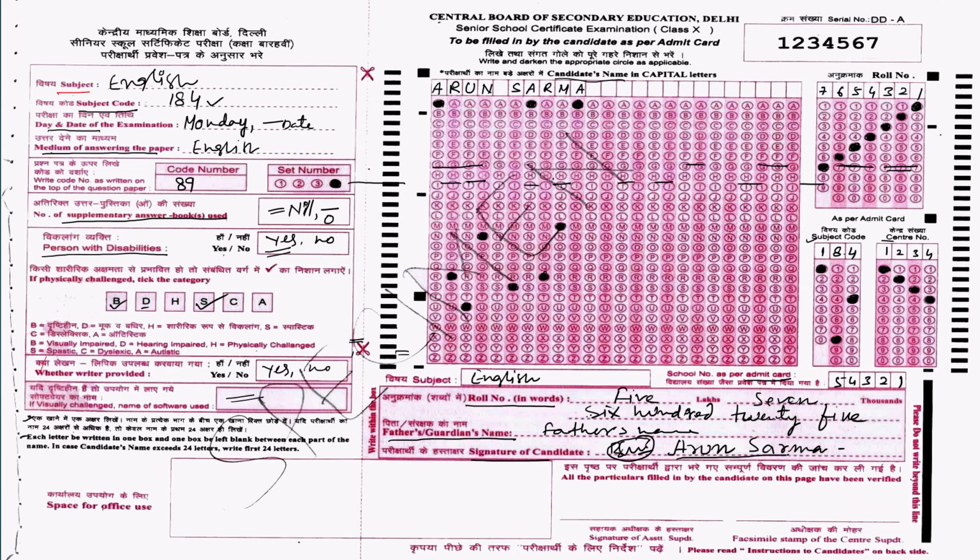So this way you have to fill up the particulars. One more thing that you have to keep in mind: here you can see there is a box provided, and it is written that it is space for office purpose. So don't write anything in these boxes. And here also two signature options are given. These two signatures are actually for the invigilators and the center superintendent. So you don't have to write anything in this area. Only the particulars that I have shown you in this tutorial you have to furnish.